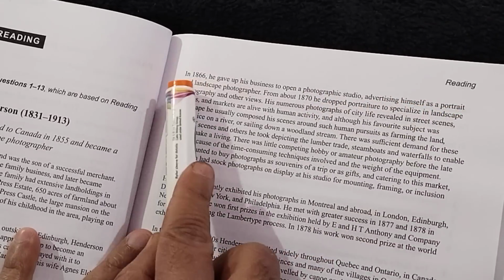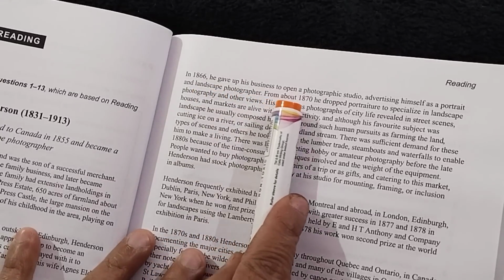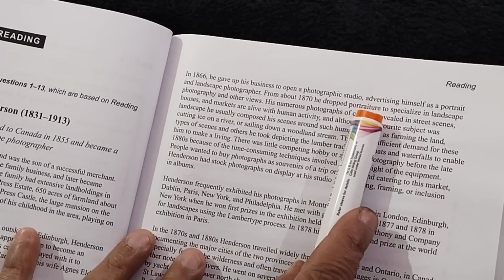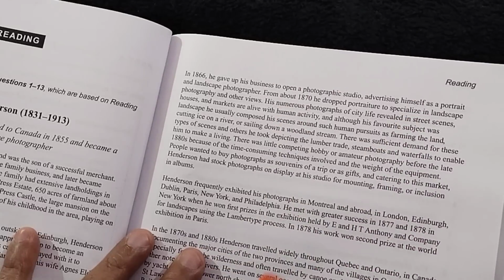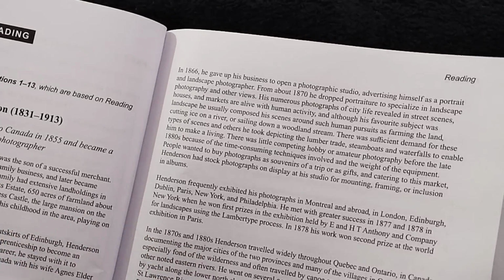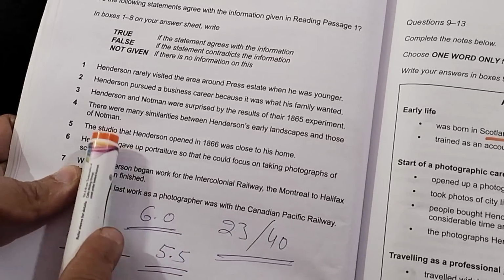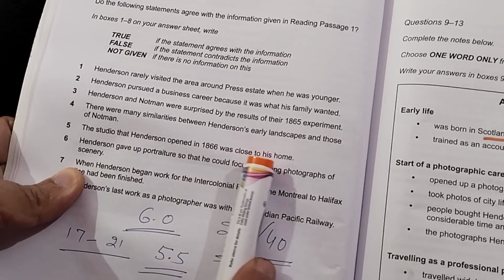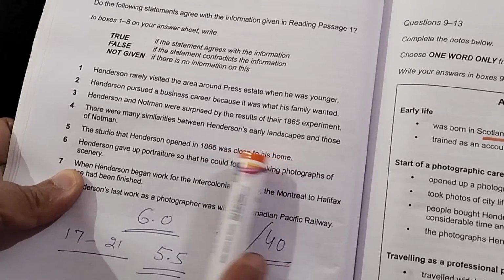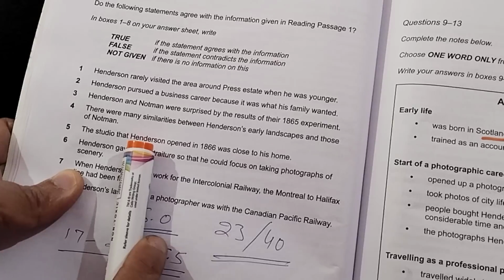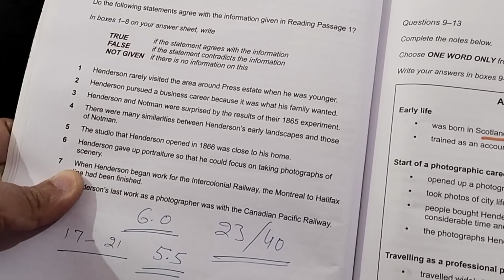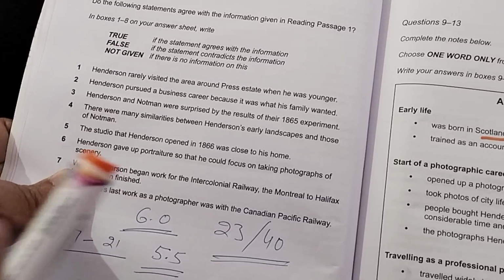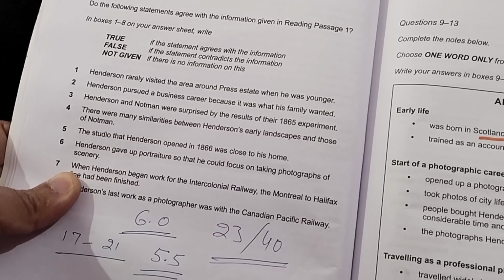Advertising himself as a portrait and landscape photographer. From about 1870, he dropped portraiture to specialize in landscape photography. There is no information about the location of the studio, whether it is close to his house or away from his house. And the question said that the studio that Henderson opened in 1866 was close to his home. This information is not given there. 1866 is there, Henderson is there, opening of a studio is there, but no information about the house or home where it is opened. So this answer is clearly not given.